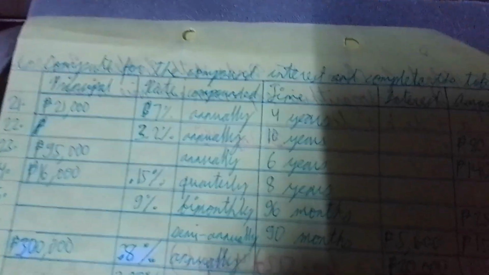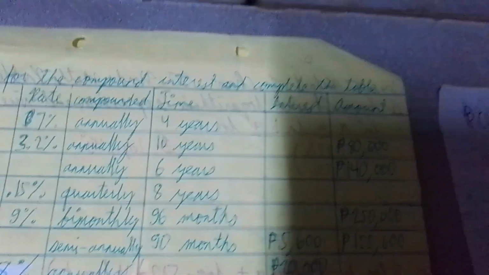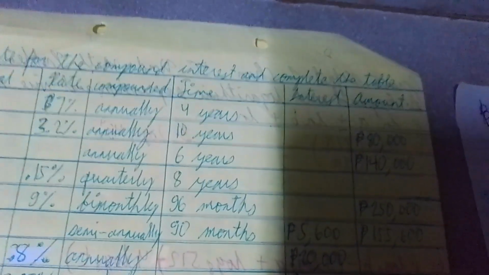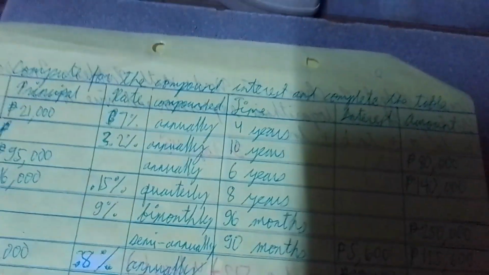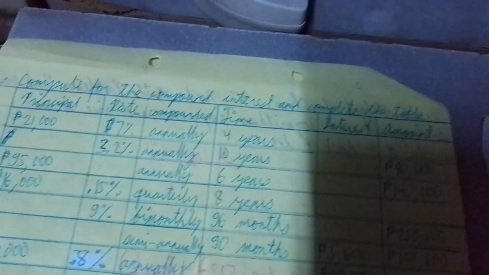By the way, about compounding periods: when it says annually, it's 1. Compounded quarterly, it's 4, because quarter means 4. So 4 times you will visit the bank. To help you remember that: every 4 months, it's 3 times. Bi-monthly, that's 6, because every 2 months in a year, so divide by 6. Semi-annually, that's 2 because 2 times. And monthly, that's 12.